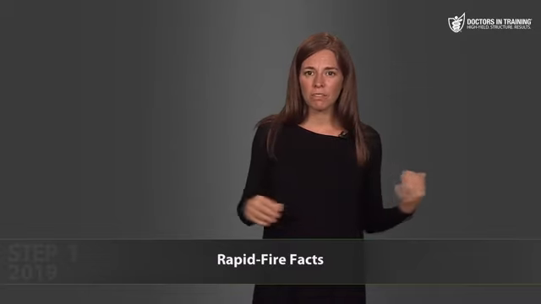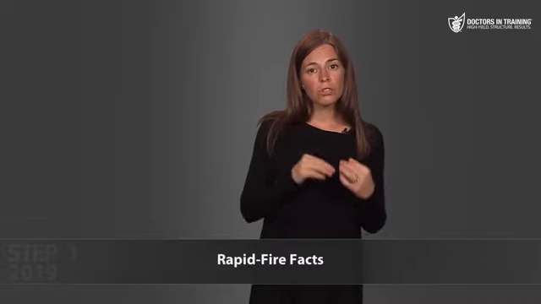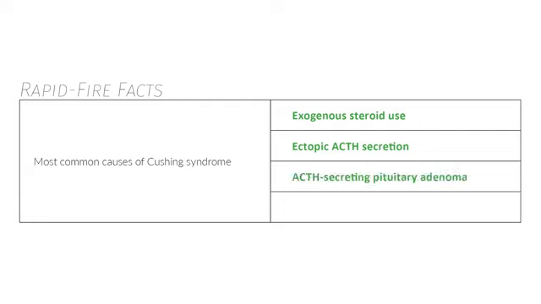All right, that's the end of the quiz. But we have one rapid fire fact to go over, and it's the most common cause of Cushing syndrome. Number 1, by far, exogenous corticosteroid use. Number 2, probably ectopic ACTH secretion, which often goes unrecognized, as we said, which makes number 3, or maybe another number 2, an ACTH secreting pituitary adenoma, which again is Cushing disease. And number 4 would be an adrenal tumor that secretes cortisol, because those are pretty rare.